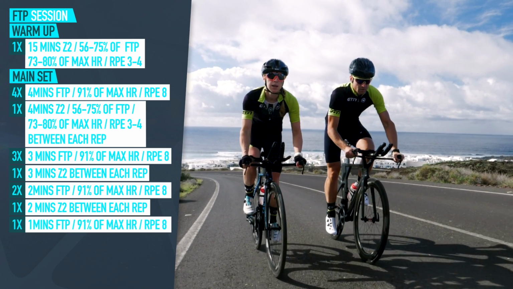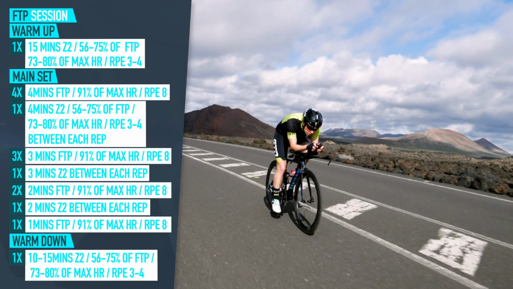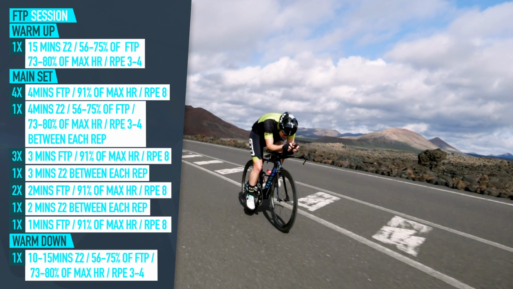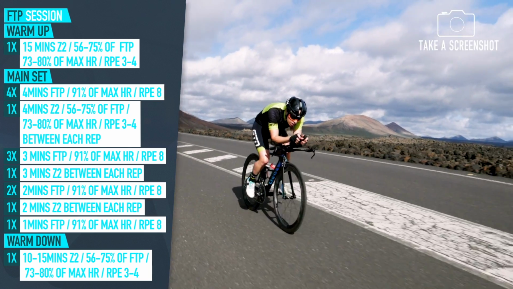And to finish off all our workouts, we're going to do a cool-down of 10 to 15 minutes at zone 2. And again, feel free to add more on here or even cut some off if you plan to run off the bike.